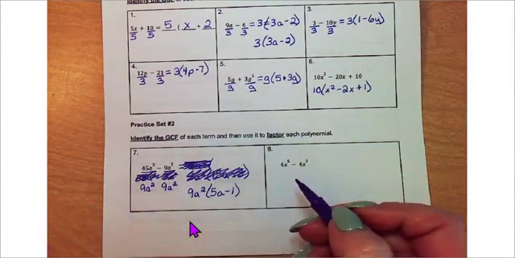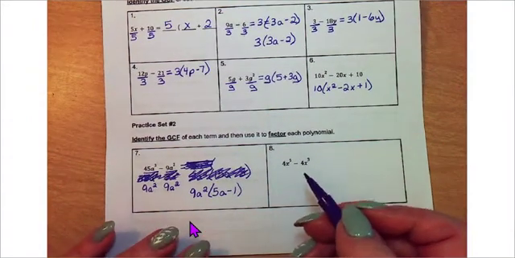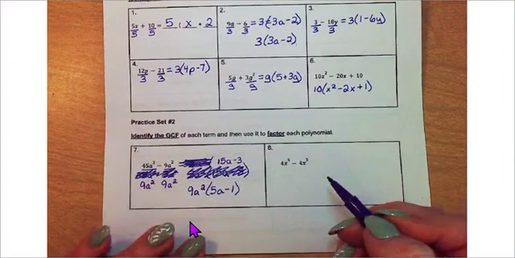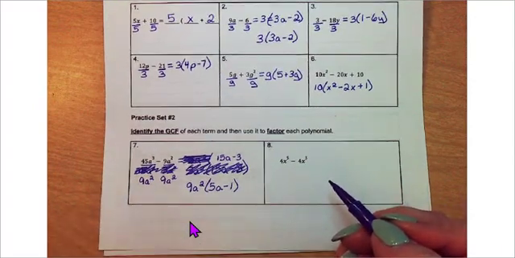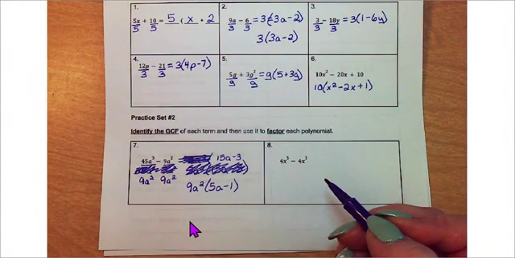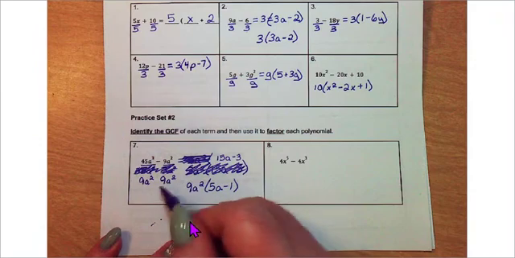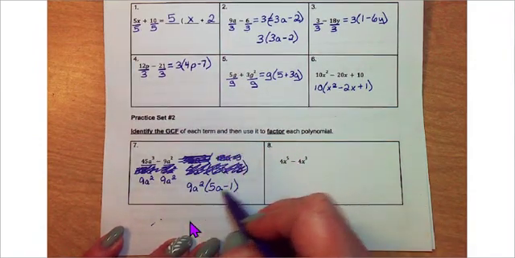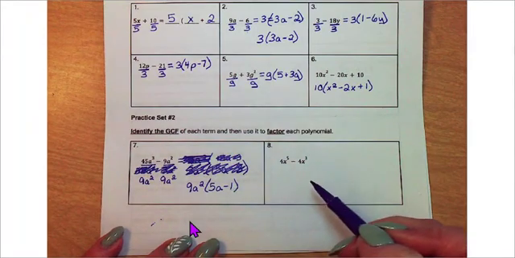Now, you're probably thinking, how did you know you weren't done? Because if I rewrite what I had, 15a minus 3, I know both of those numbers are divisible by 3, which meant I wasn't done. That's how I knew I hadn't pulled out my GCF. So you always look to see if what's inside is in simplest form.